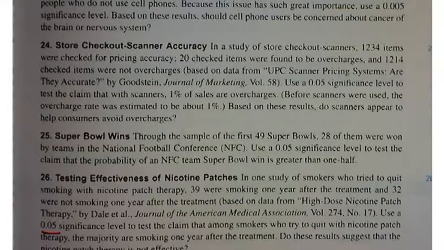In a study of checkout scanners, or store checkout scanners, 1,234 items were checked for pricing accuracy. 20 checked items were found to be overcharges. If you want to undercharge me, hey, no problem. If you want to overcharge me, there's an issue. So 20 of them were found to be overcharges, and 1,214 checked items were not overcharges.